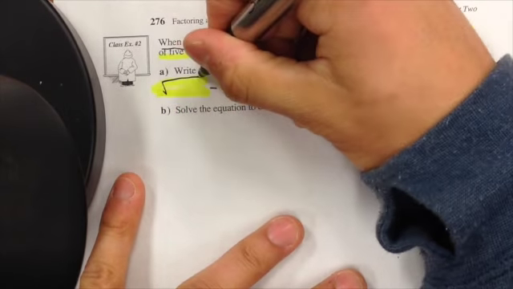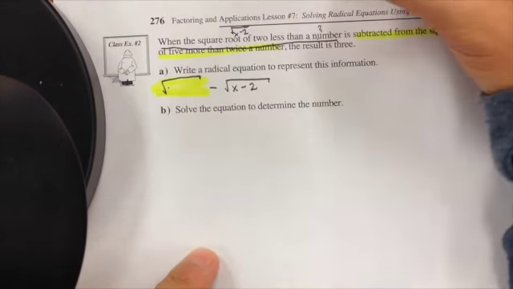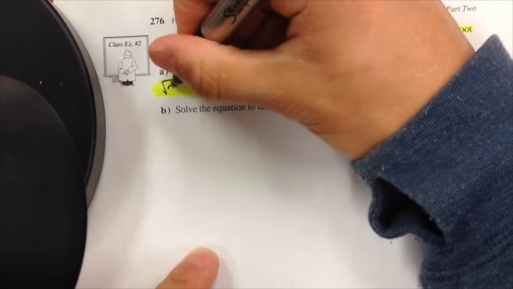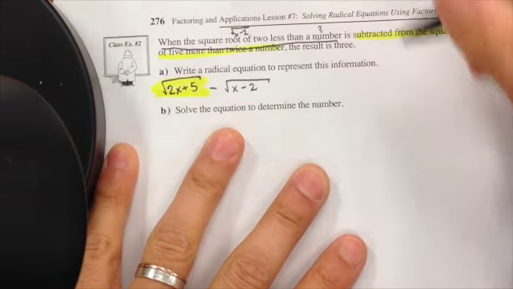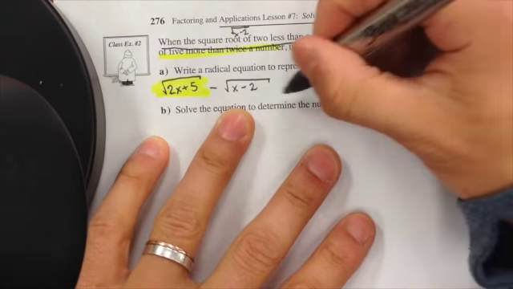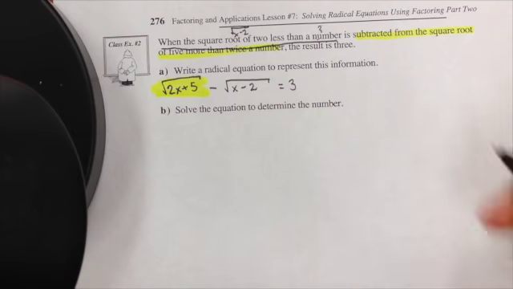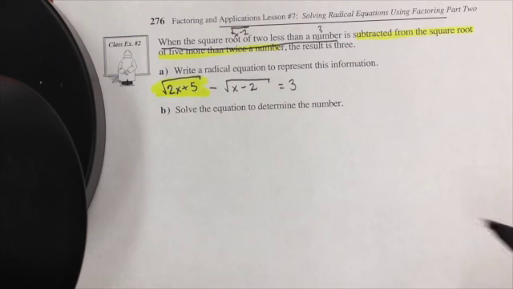Again, this is a square root, and we're subtracting it from the square root of 5 more than twice the number. That number is x, we don't know what it is, and it's 5 more than twice that number. So the square root of 2x plus 5 minus the square root of x minus 2. And the result of doing that is going to give us 3. Okay, so that is the result. Now we need to solve this to determine what the number x is. We're just doing this algebraically.